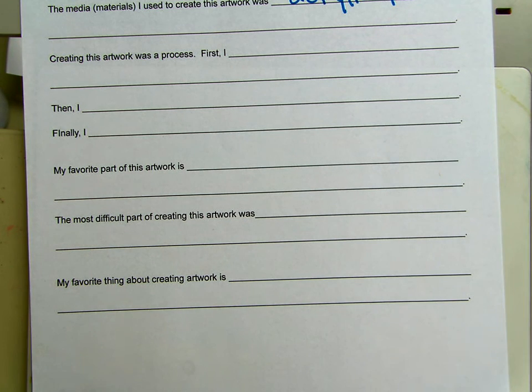And then the last sentence, the concluding sentence of this little paragraph says, my favorite thing about creating this artwork. So in general, what do you like about artwork? What's your favorite thing? For some people, maybe it's creative. Maybe it's challenging. Maybe it's relaxing. Maybe it helps you on a bad day. So you're going to write that there.